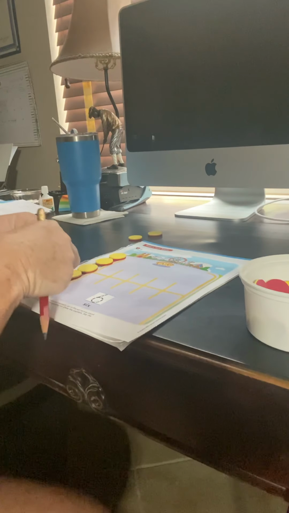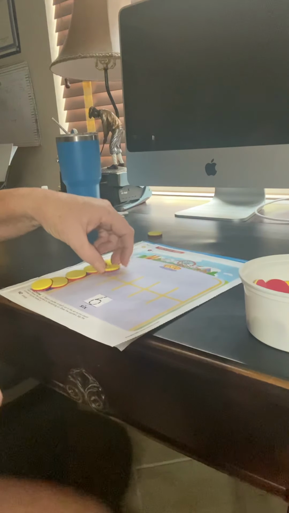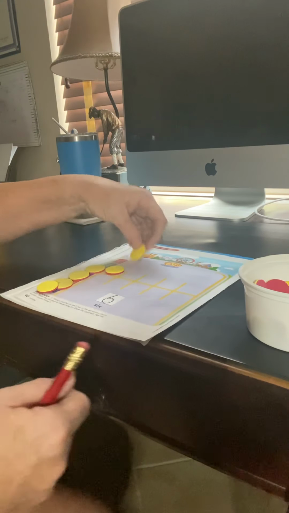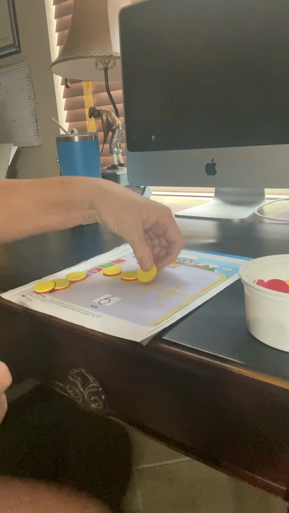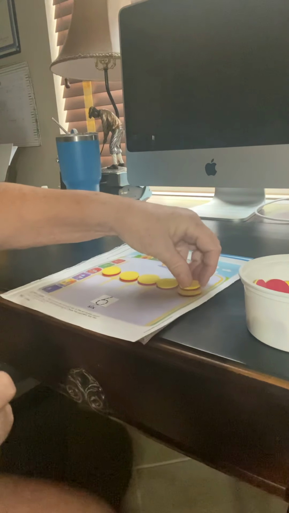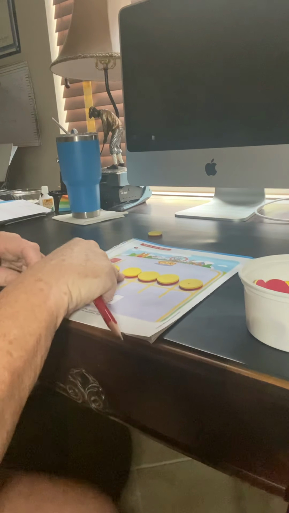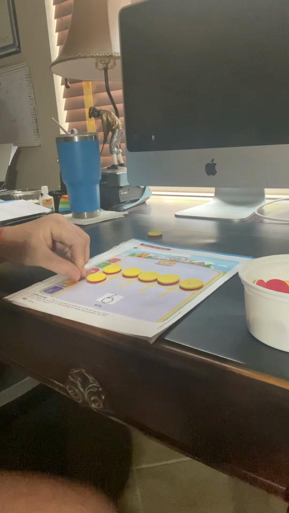So I've got 1, 2, 3, 4, 5, 6. It says drive the cars into the parking lot. So this is going to go here. This one's going to drive into this spot, and then we have room down. Isn't that what they do? They usually make you fill up the whole row before they start a new row, right? And then we put one down here.